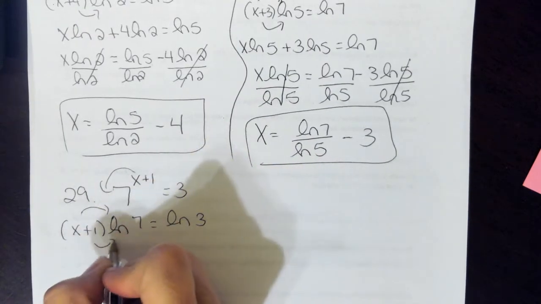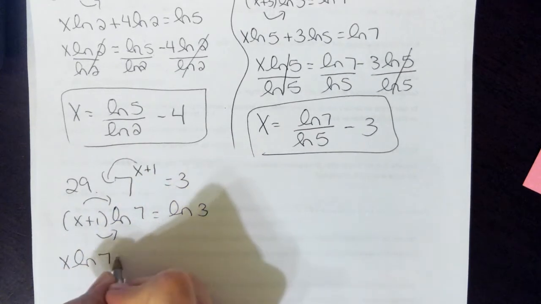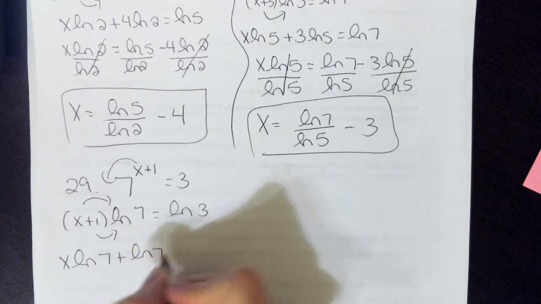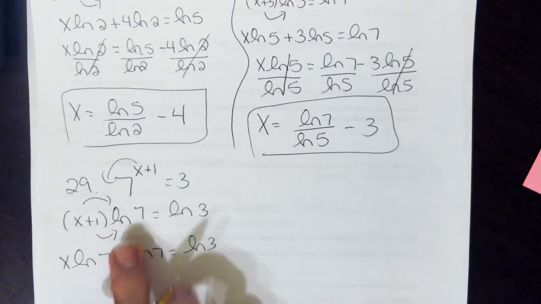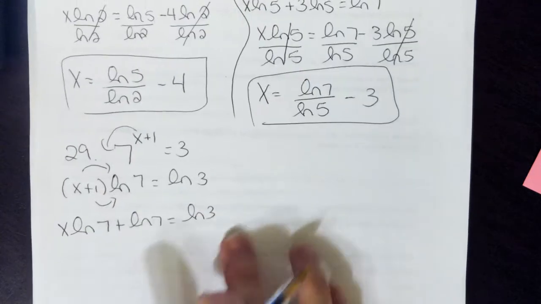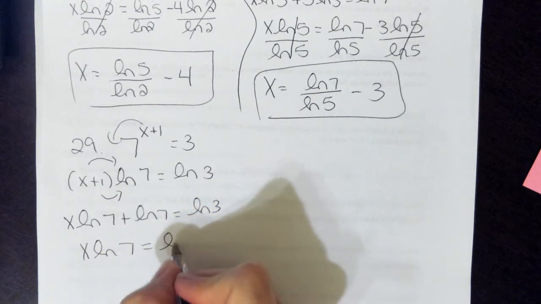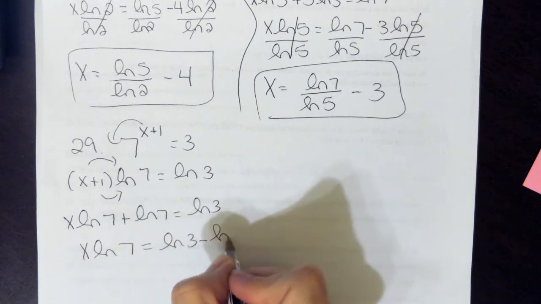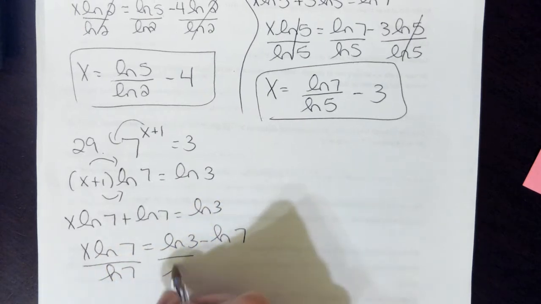You've distributed each of these terms to the natural log of 7. You've moved this 1, I didn't write the 1, but 1 times the natural log is just the natural log. We're going to move this to the other side by subtracting. Okay, and then we're going to divide everything by the natural log of 7.